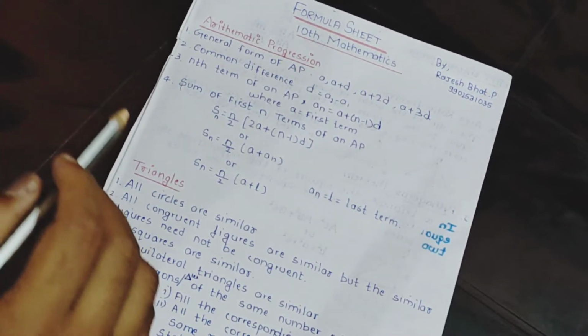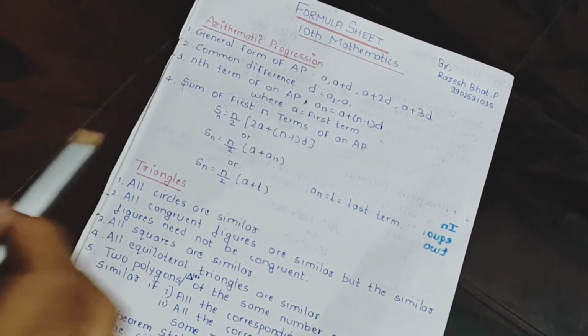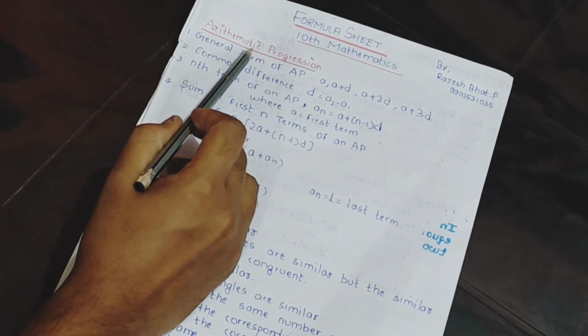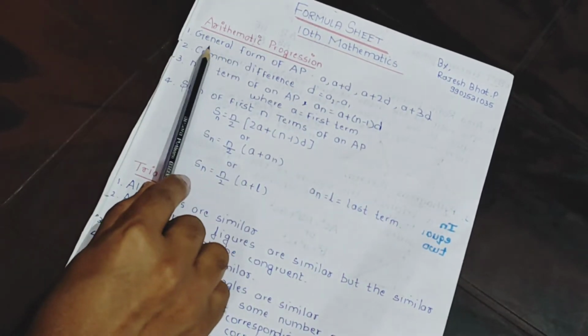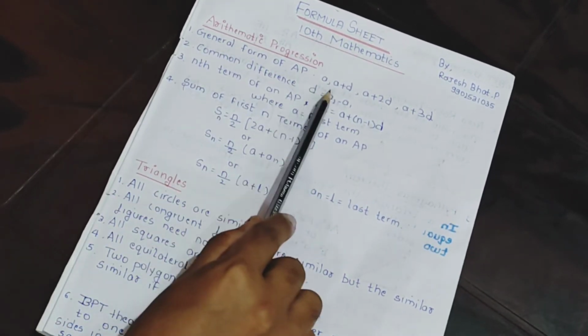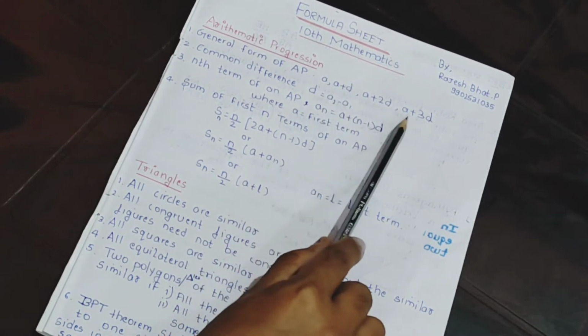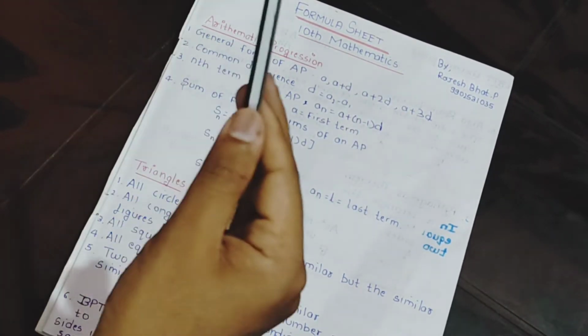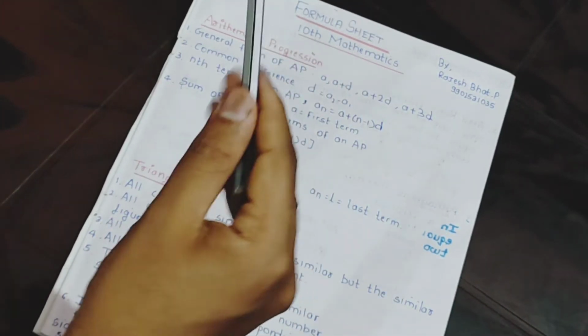Firstly, I have prepared formulas from each chapter. First coming from arithmetic progression. We all know the general form of AP is a, a plus d, a plus 2d, a plus 3d. Okay, one by one increasing. This you need not forget.